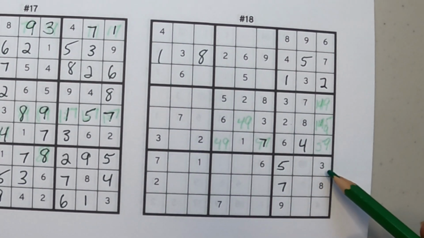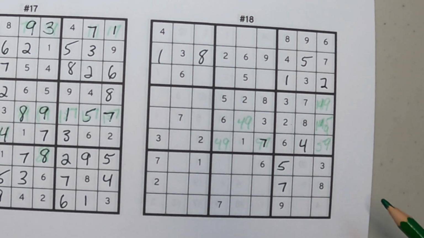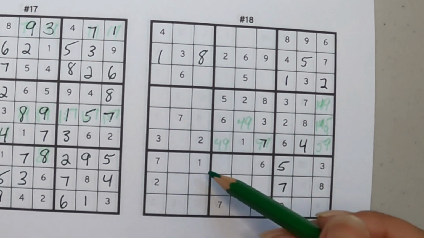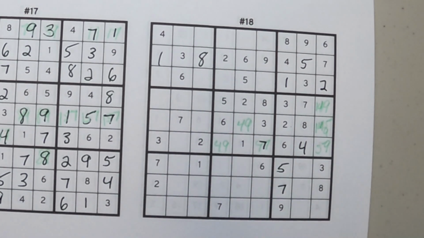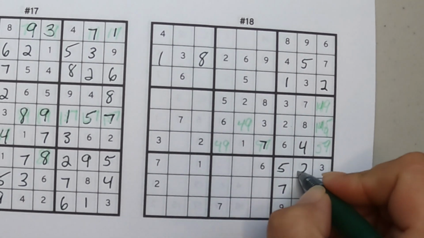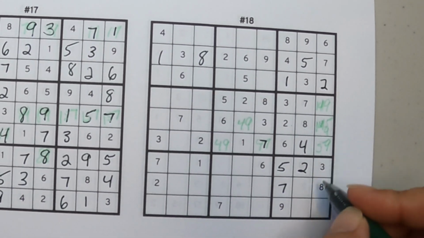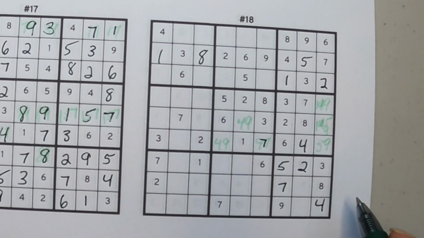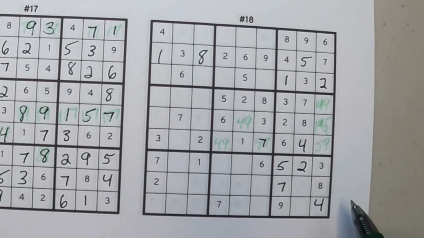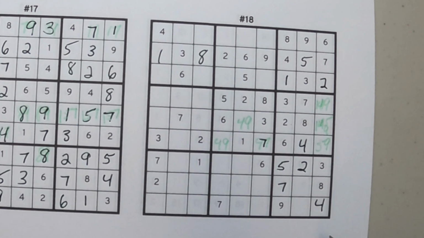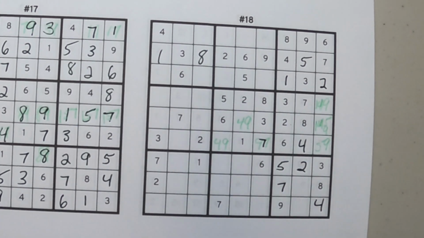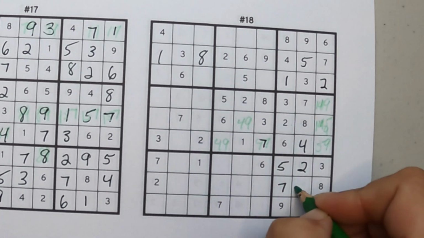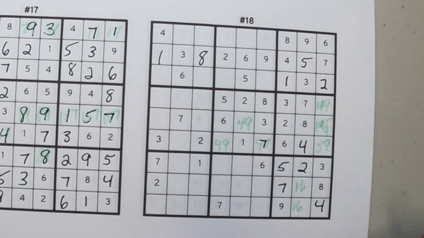For this box, we're missing 1, 2, 4, and 6. We've got a 1 and 6 here and a 4 here. That makes this our 2. The 4 is covering these boxes, so the 4 has to be here. I don't see any other help. So 1, 6, 1, 6.